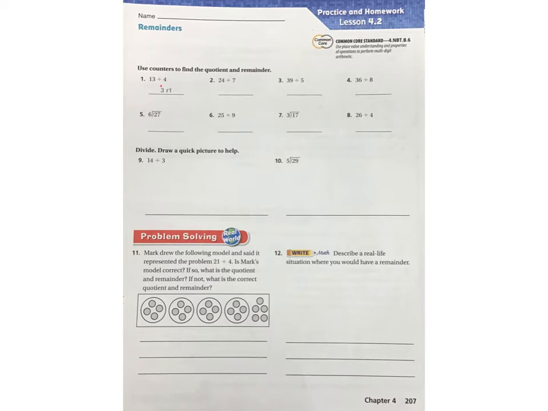We'll do number 2, 24 divided by 7. Now, how many groups am I going to draw pictures of? 7, yeah. So something that takes less space is to use the boxes. So I'm going to draw 7 boxes. So 1, 2, 3, 4, 5, and 6, 7. Okay? So I've got 7 boxes. Everyone's doing this with me.